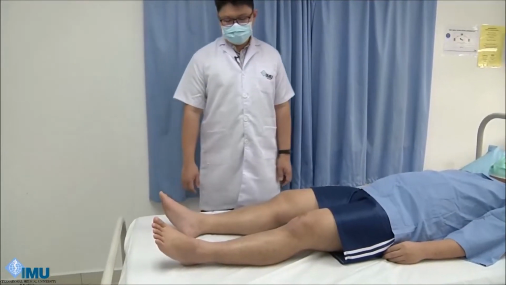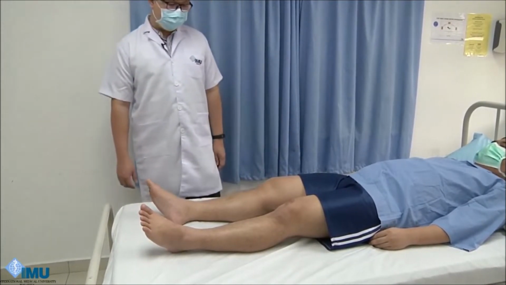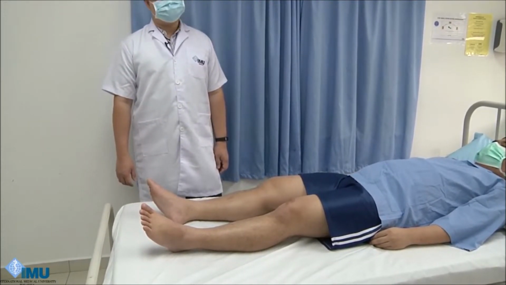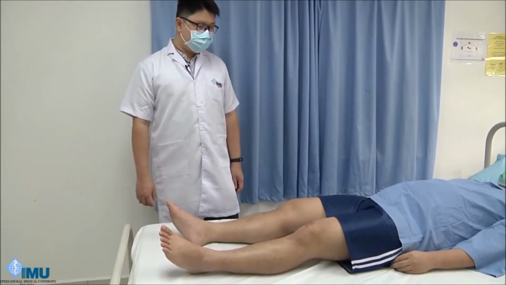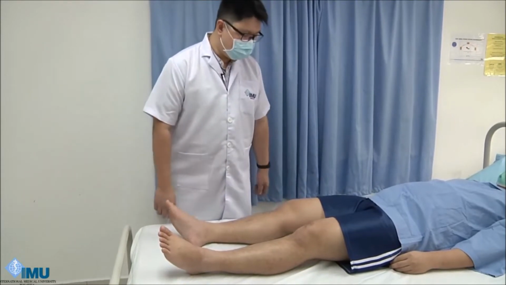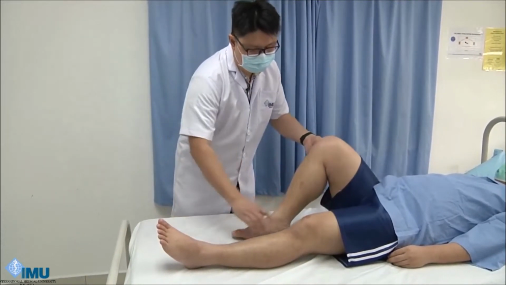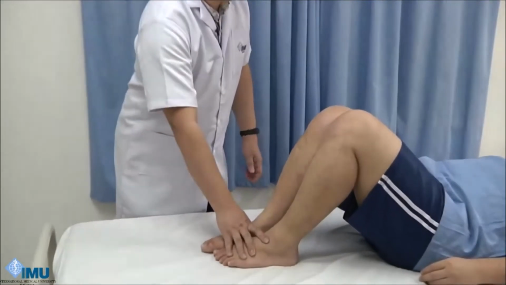Okay, now we are done with the movement. I shall proceed to the special tests. For the special tests, I will do the tests that involve examining the ligaments first. So first we shall examine the cruciate ligaments. Daniel, can I have you bend your knees 90 degrees? I'll do it for you. Okay. And then I will sit over here.